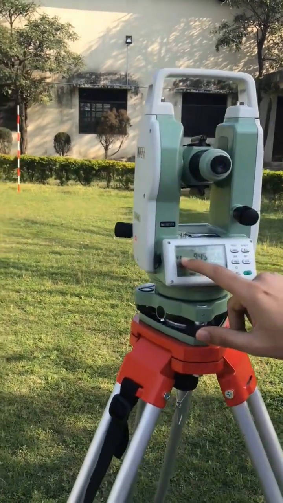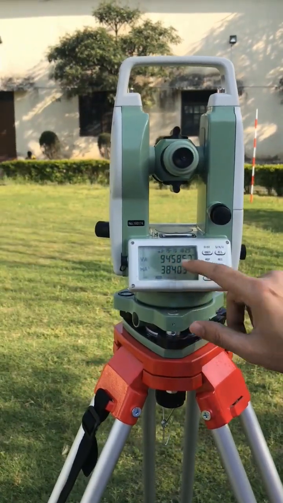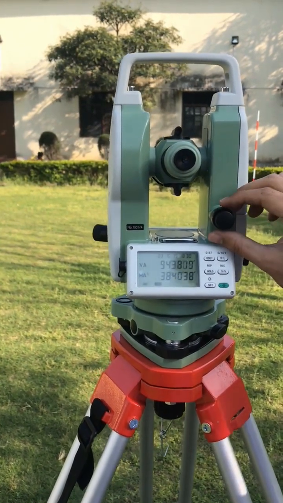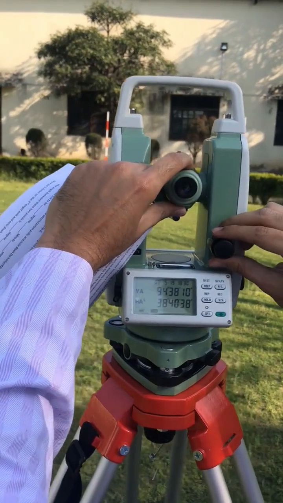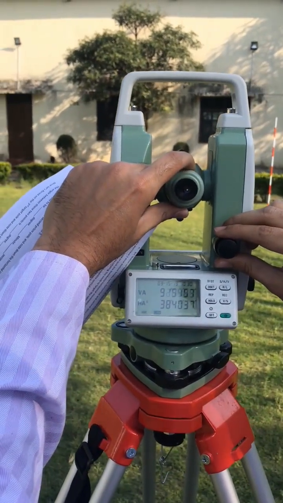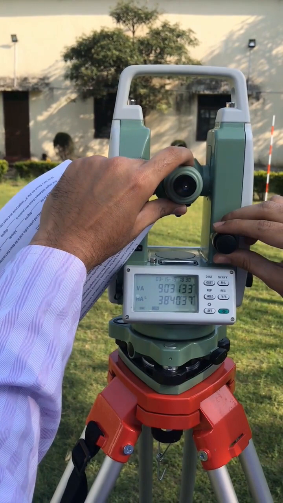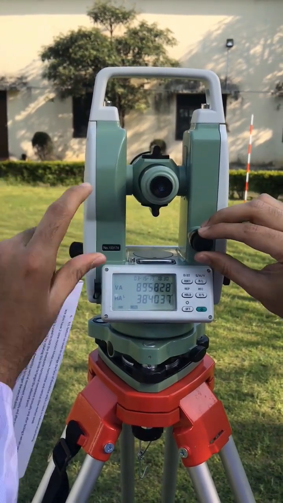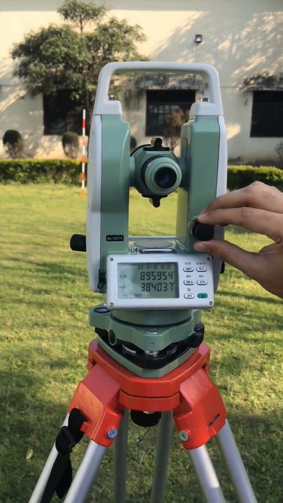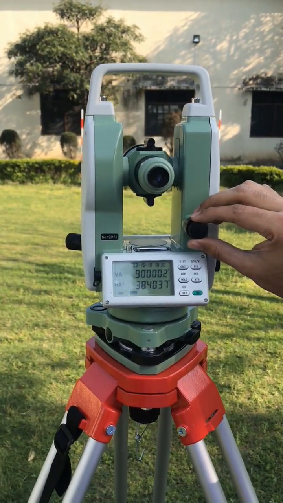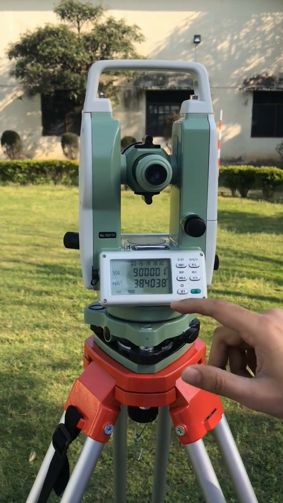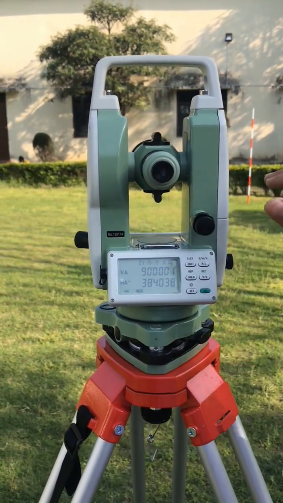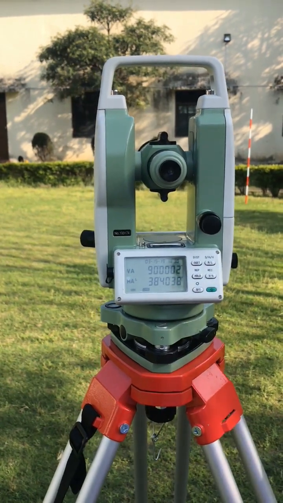We will first make the vertical angle 0, so that we can accurately measure the horizontal angle. Now our telescope is at 90 degrees and it is parallel to the surface.